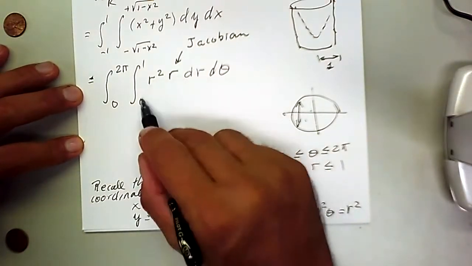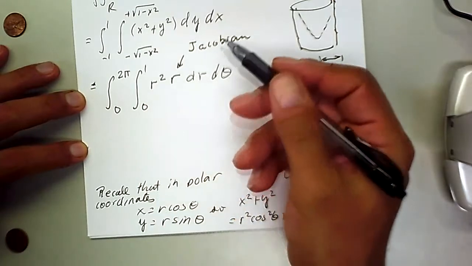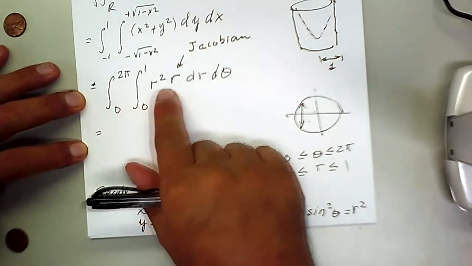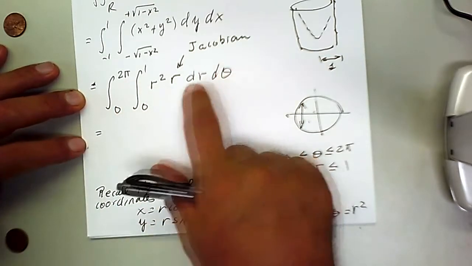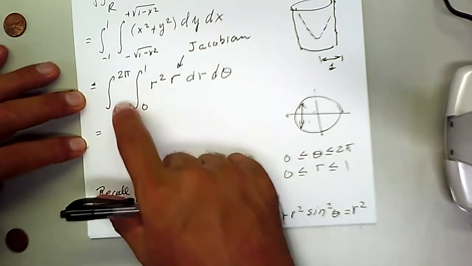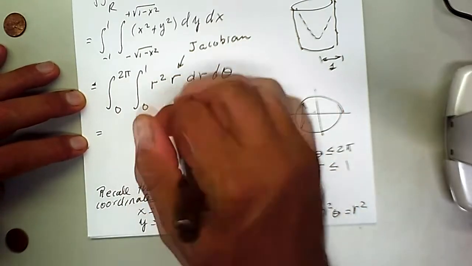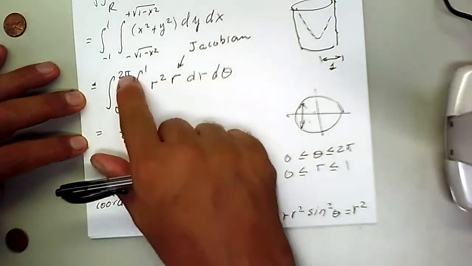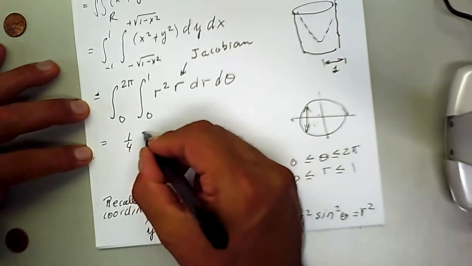r cubed from 0 to 1 is r to the 4 over 4, from 0 to 1 is 1/4. And then integrating 1/4 from 0 to 2 pi, which is a constant, so we're really integrating 1 from 0 to 2 pi with respect to theta, and that's going to give us 2 pi. So we get 1/4 from this, and we get 2 pi from that. But notice how very easy.